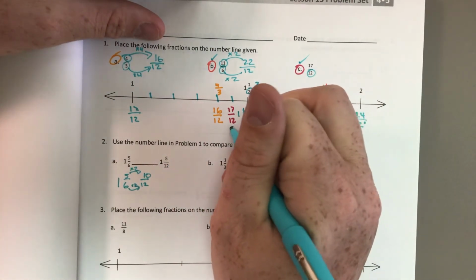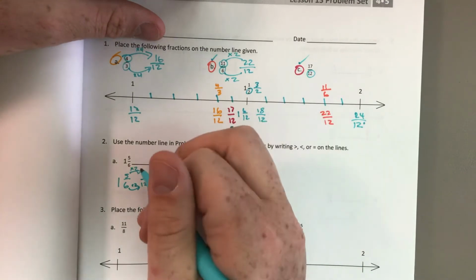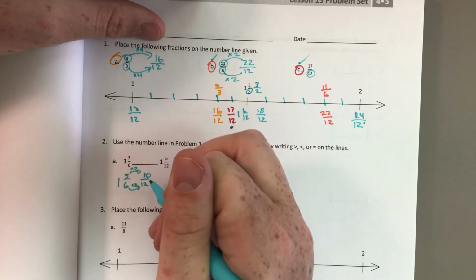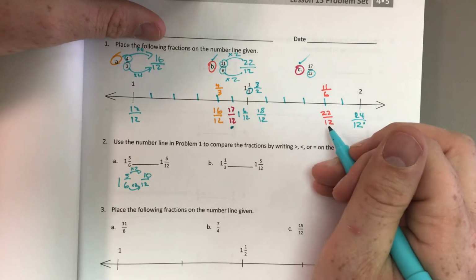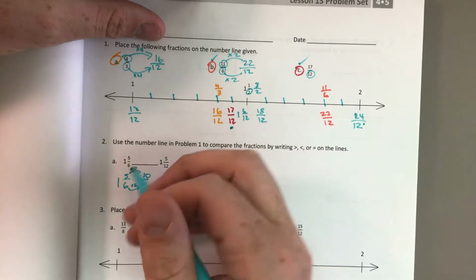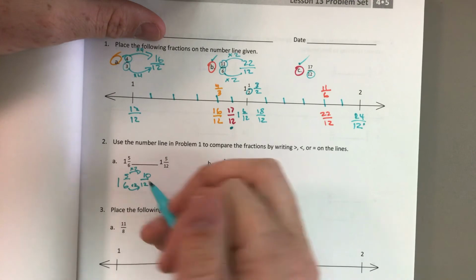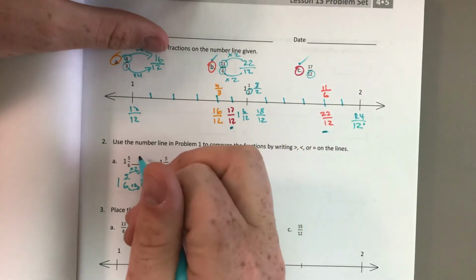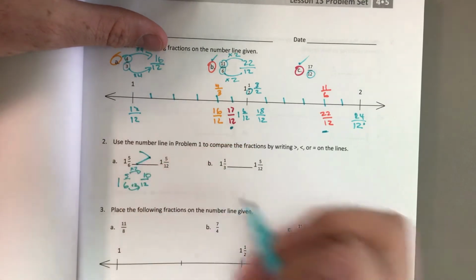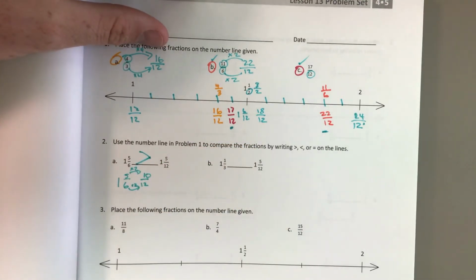That would be right here. Okay, that's this one. This one, 1 and 10 twelfths, would be the same thing as 22 twelfths, right? The 1 is 12 plus 10, 22 over 12. We know that this 1 and 5/6 is greater than 1 and 5 twelfths.